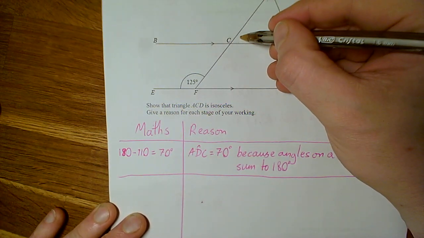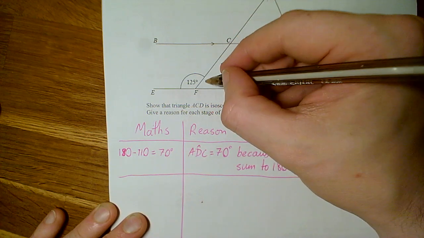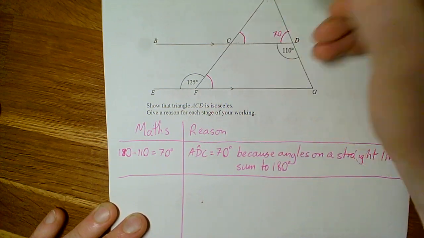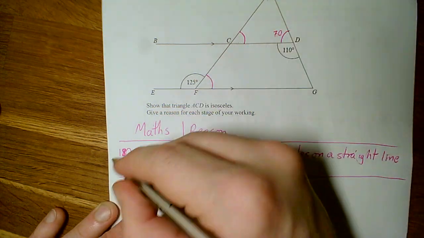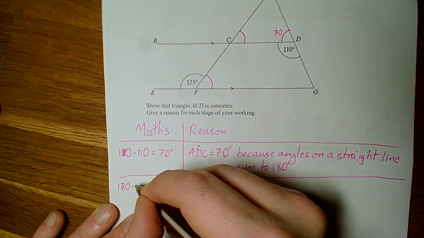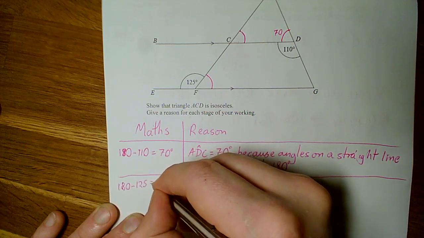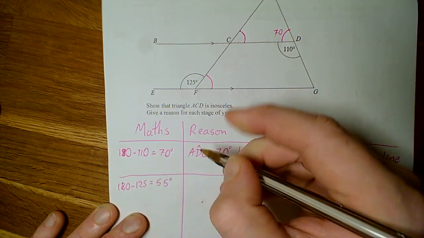This one I can't work out straight away because of these parallel lines. If I can figure out this one, I'll be able to work out that one. So this one, same as that, 180 take away 125 gives me 55 degrees.